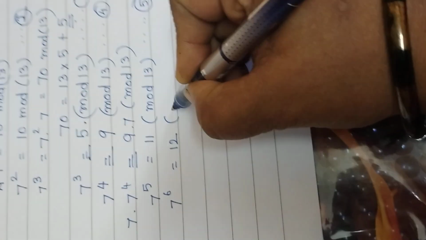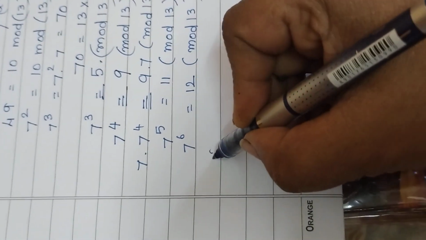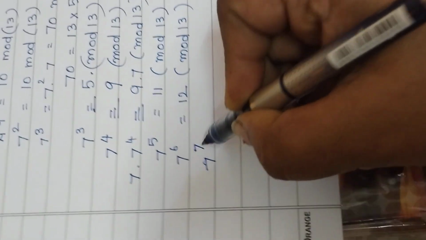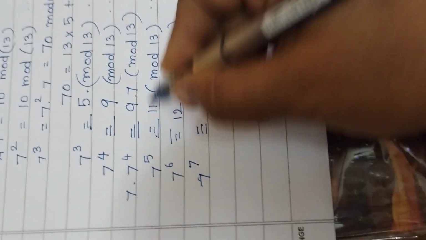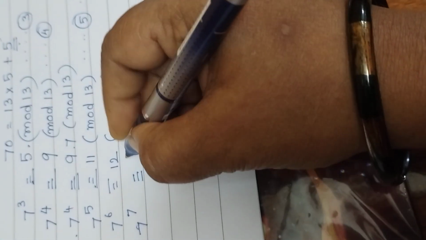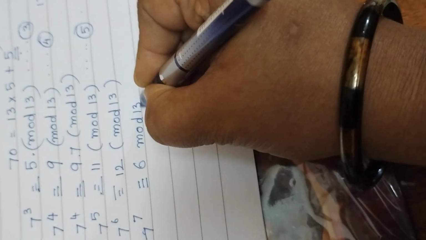So similarly continuing all the equations. So why I am doing so many equations is I need to determine the cycle: how lengthy the cycle is, how long the cycle is going to repeat back to the first one. Okay. So for 7 power 7 I am getting 6 modulo 13.